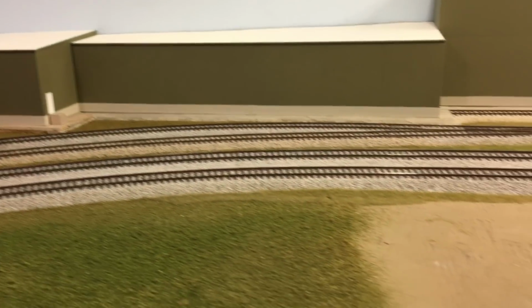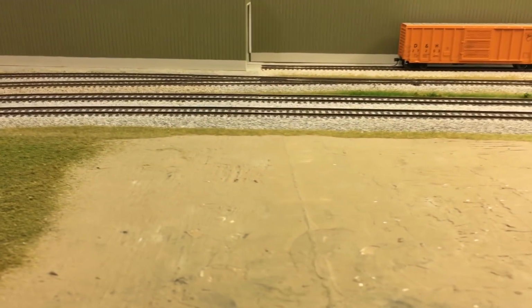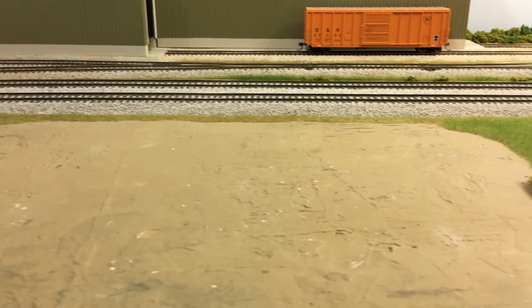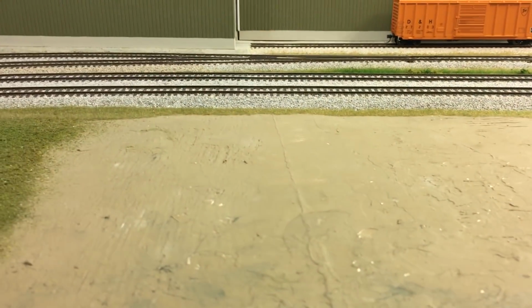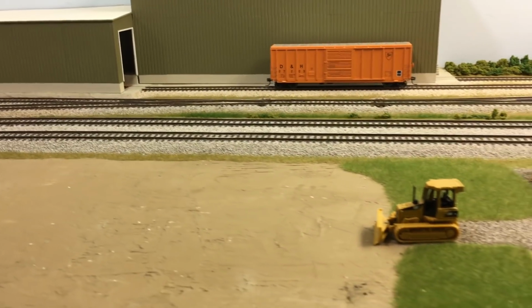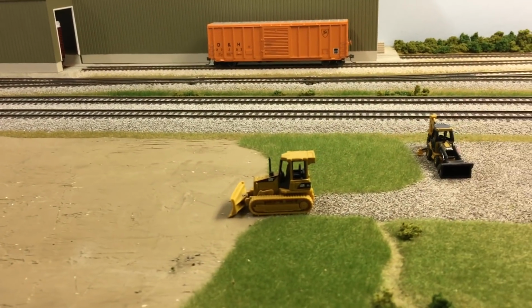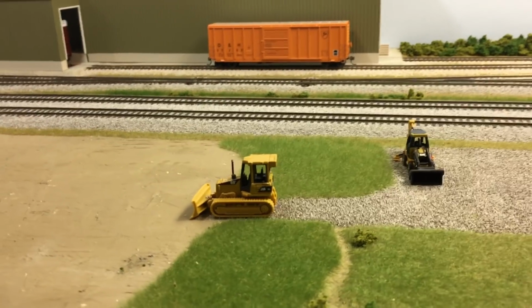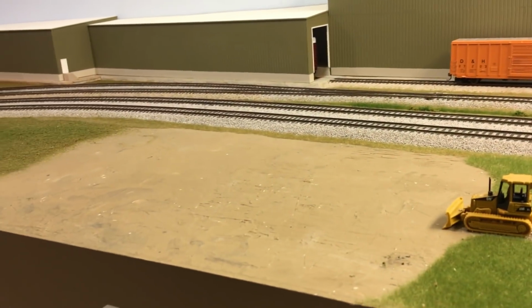Still a couple of spots on the layout where I haven't decided what I'm going to add. This is one of those spots. For now, it's a handy little table for us when we're operating to put our switch lists, but eventually you can see the bulldozer there is impatiently waiting to get going on construction of whatever it is that's going to go there.